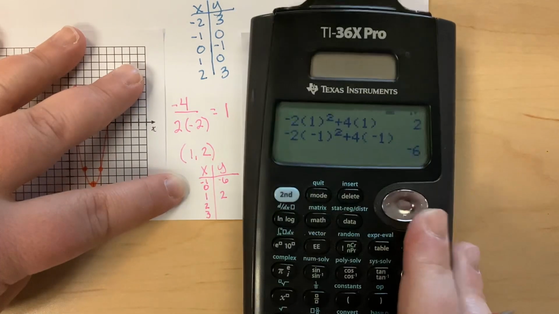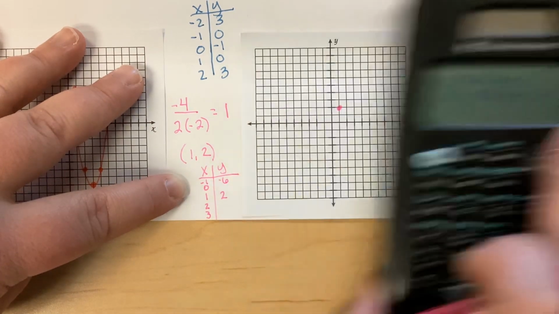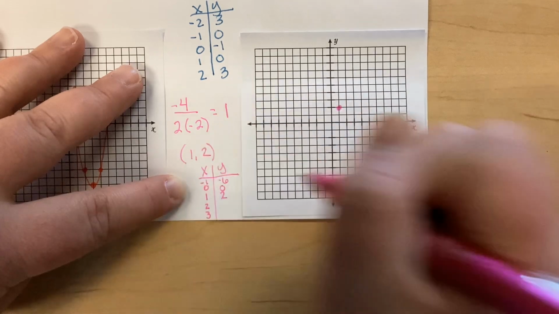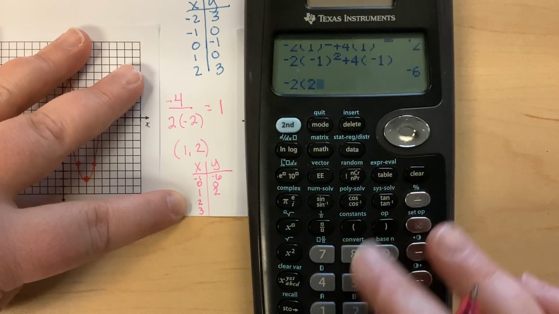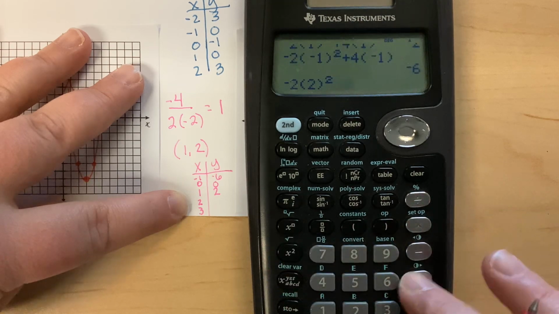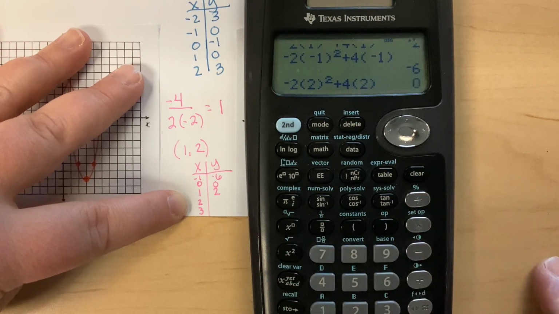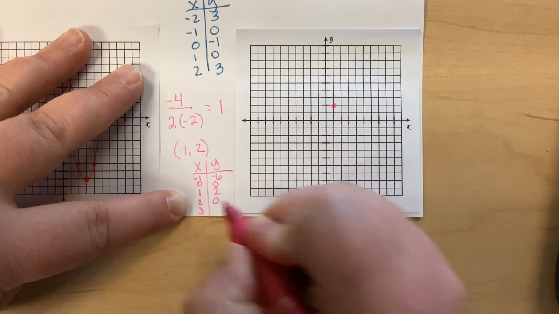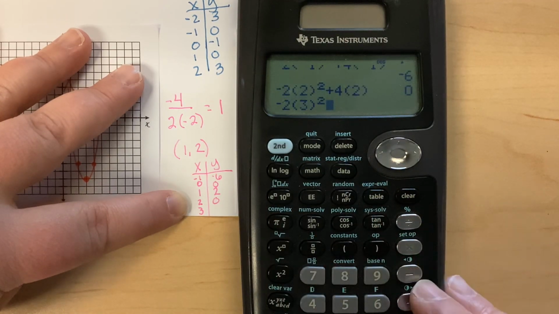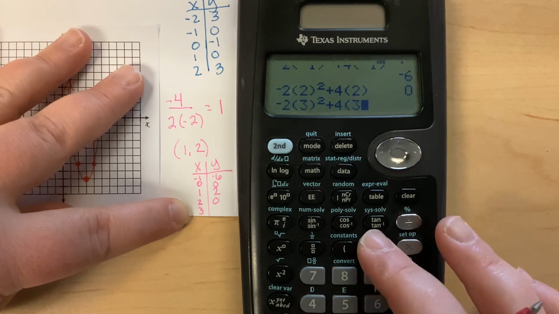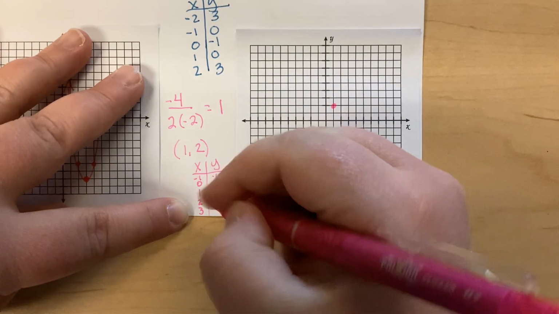If I plug 0 into this, both of them are multiplied by 0, so I know that's going to be 0. Then we've got negative 2 times 2 squared plus 4 times 2, also 0. And then let's plug in 3. Negative 2 times 3 squared plus 4 times 3 is negative 6.